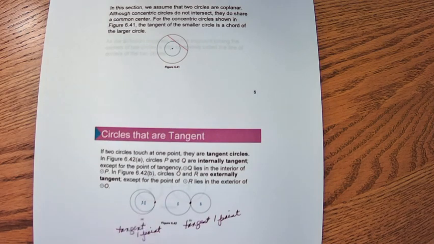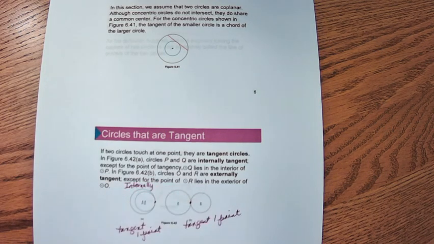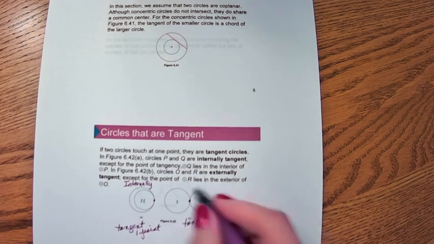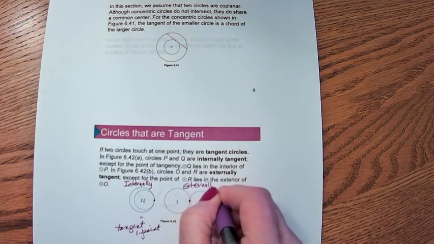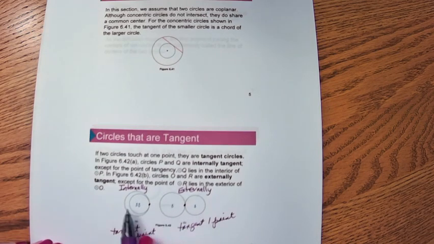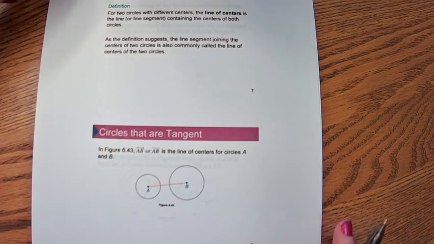These circles are said to be internally tangent. These are internally tangent circles. And not surprisingly, since one is not inside the other, these are externally tangent. So circles can have a point of tangency whether they're internally tangent or externally tangent.